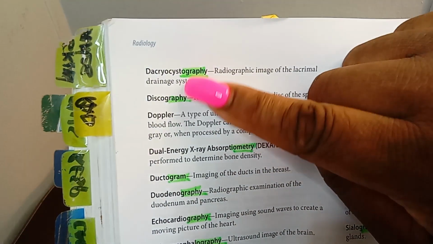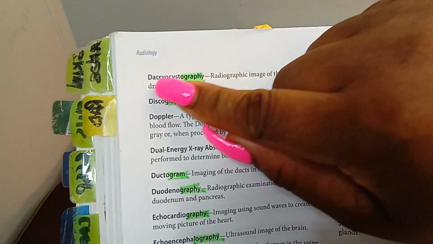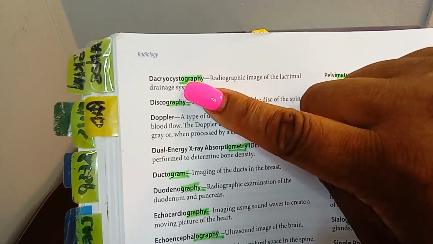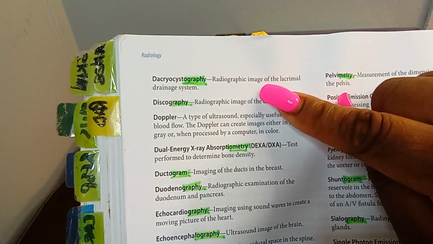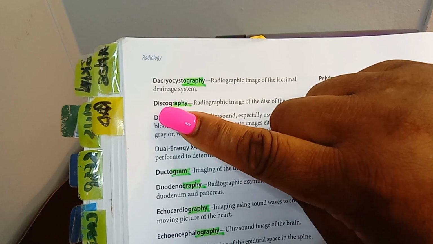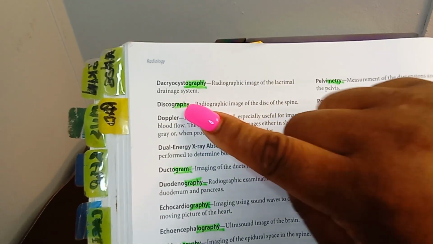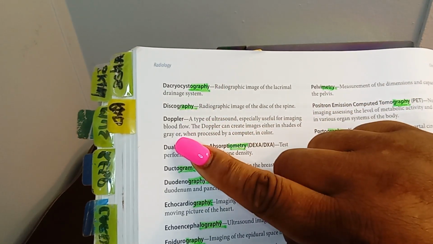Look at this now. Graphy. And that's how you study. You put your finger on the term and look at it, and we're doing that same way. So look at graphy right here. Graphy. And then you have dacryocystography, right? Radiographic image of the lacrimal drainage system. Okay, discography. See there? It's the same thing. Graphy means this is a procedure right here.